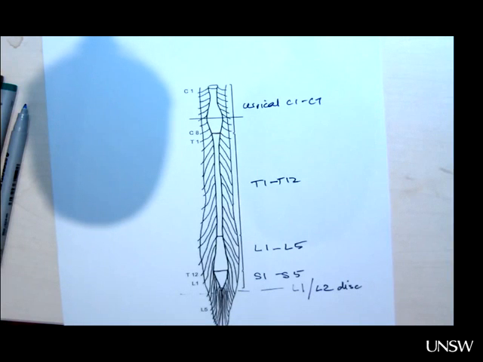then down in the hand, T1, which is the small muscles in the hand, the intrinsic muscles of the hand, they are supplied by T1. Okay? So that's the motor pattern. Now, why this is important is if there is a spinal cord injury.